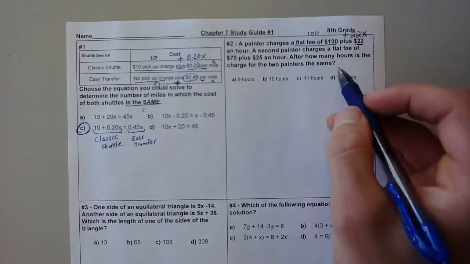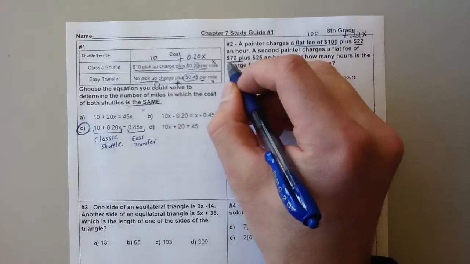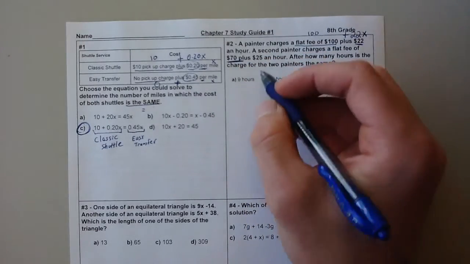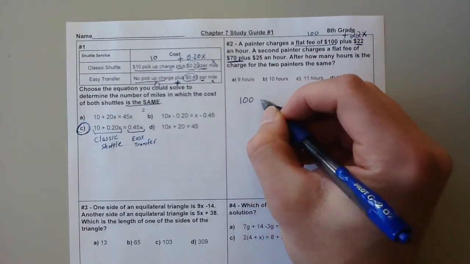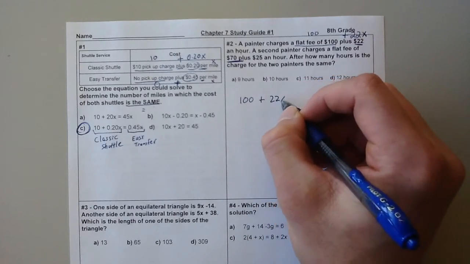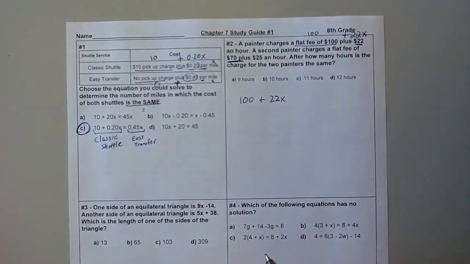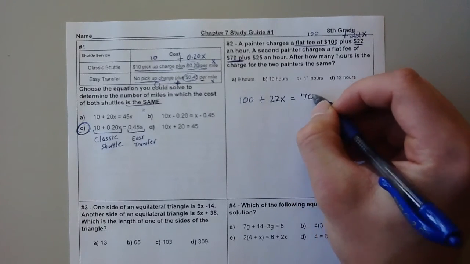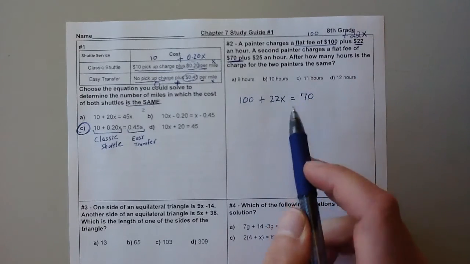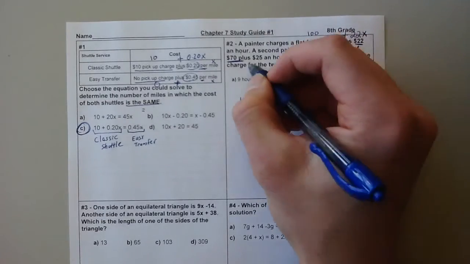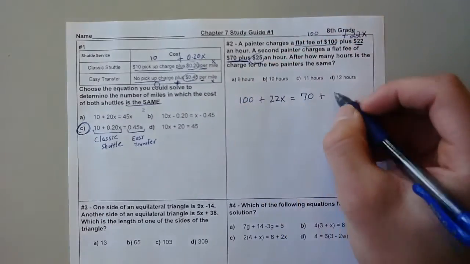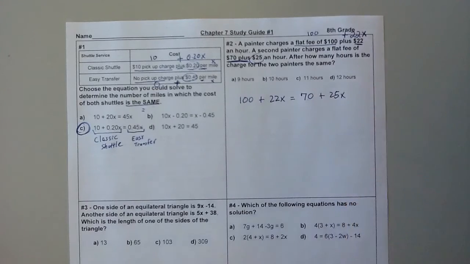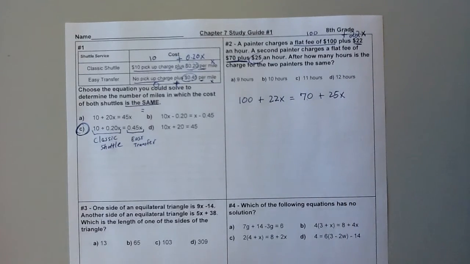A second painter charges a flat fee of $70, so you're paying that one time, plus $25 per hour. So that's how I set up my equation.